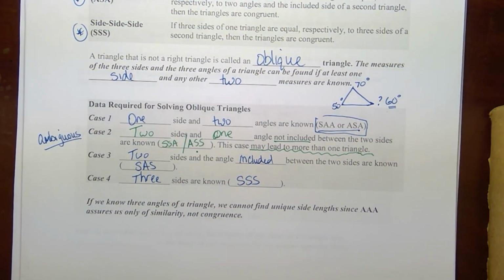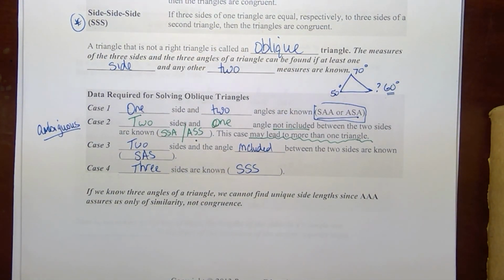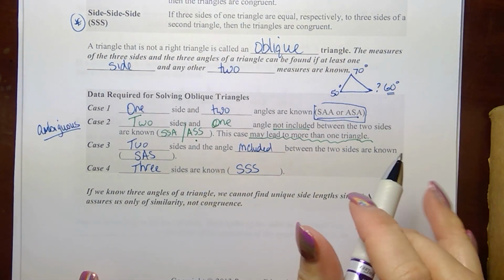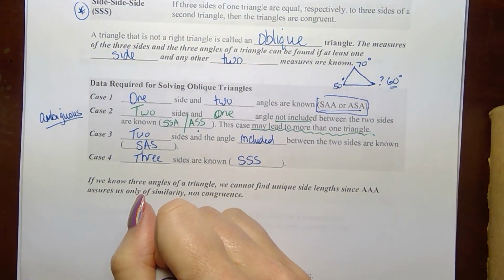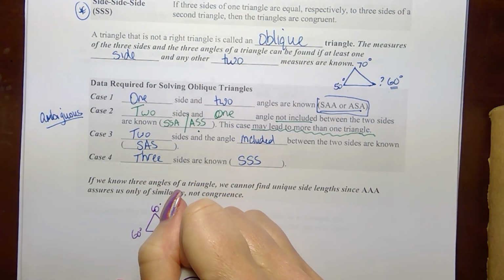Notice that we didn't talk about what happens if we know the three angle measurements. Let's say that we have, for example, an equilateral triangle. Well, an equilateral triangle is also going to be an equiangular triangle. If I have an equiangular triangle, my angle measures are all 60 degrees.